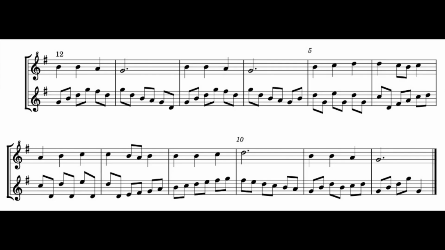Okay, and now number 12, an accompaniment in a classical style, like Baroque style. We will see. It is in eighth notes, but more harmonic than melodic.